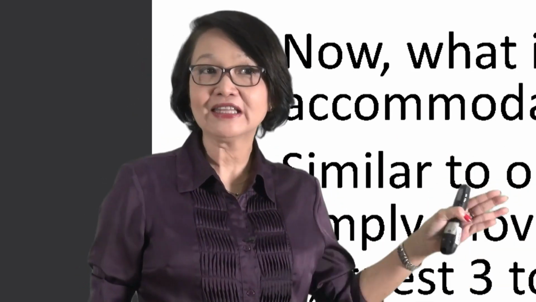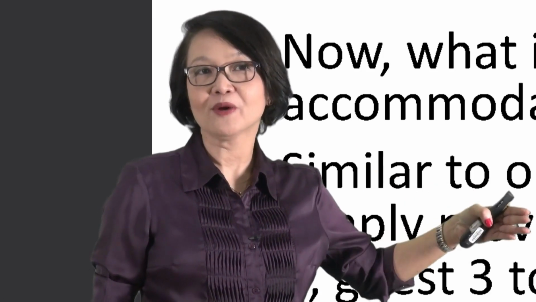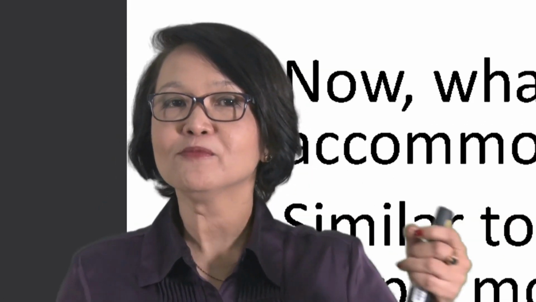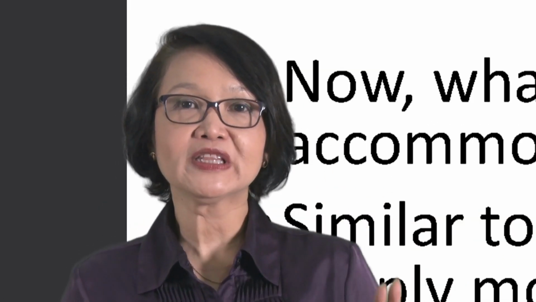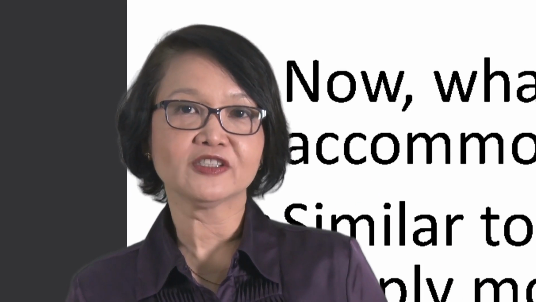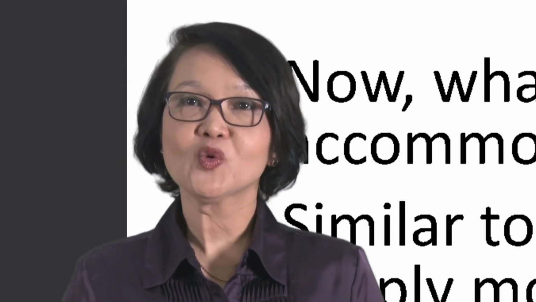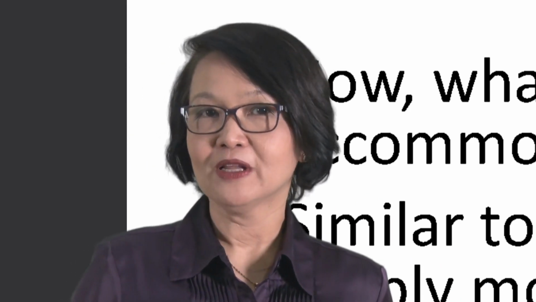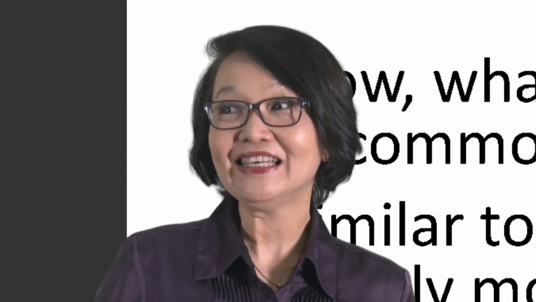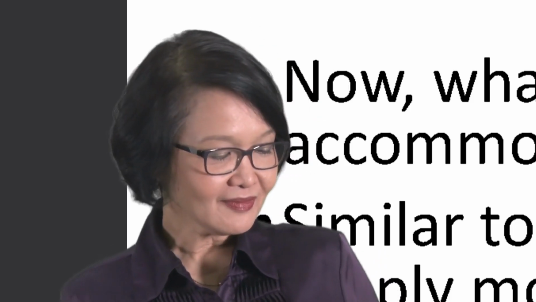And you have infinitely many rooms, aleph null number of rooms. But with this movement, the first two rooms will now be vacated. So therefore, the two new guests will be accommodated. So what does this mean? Aleph null plus 2 is still going to be equal to aleph null.